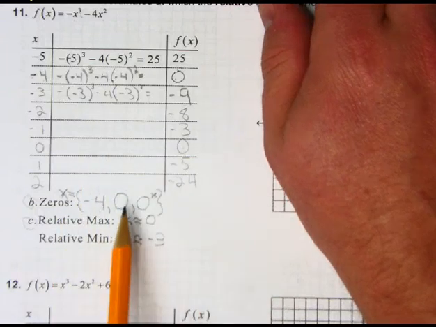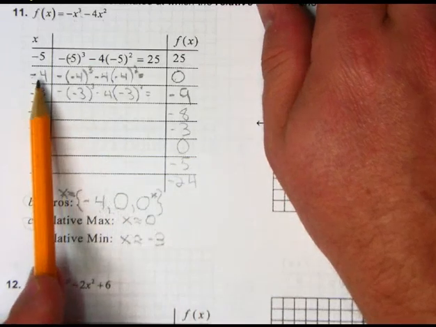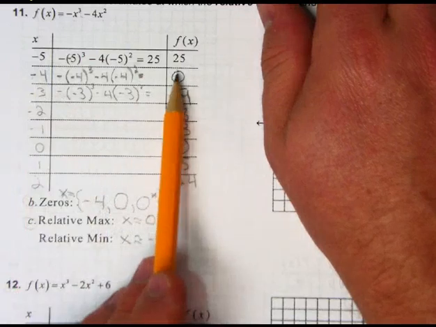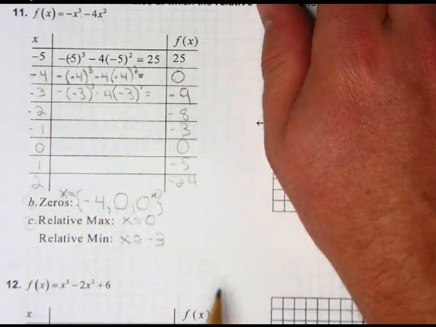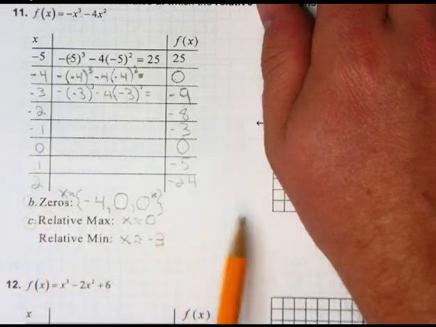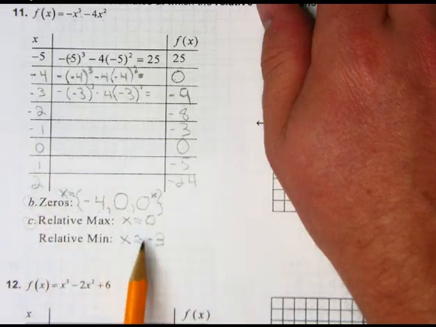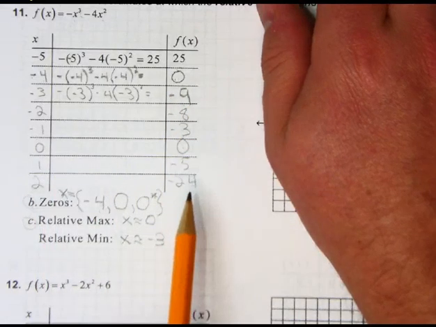Okay, so here's an insight. The zeros are kind of easy. Whenever you plug in a number and you get 0, that's the zero. So we can get the zeros pretty easily from the table, as long as we plug in the right numbers, of course. How can we get the max and the min just by looking at the table?